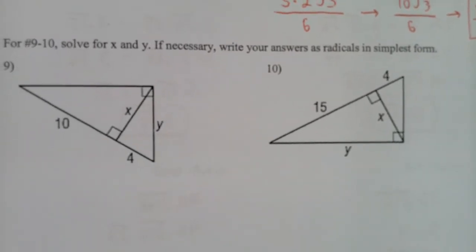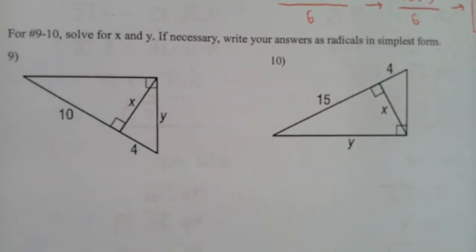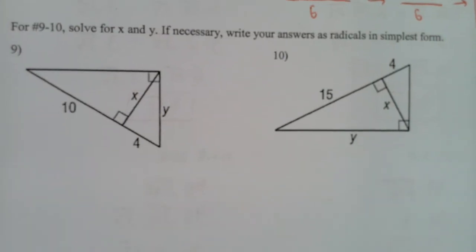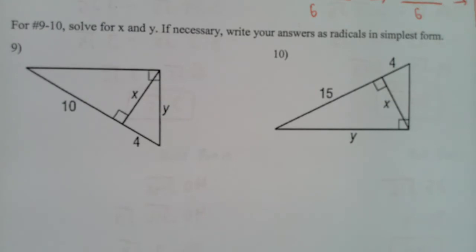For number 9 and number 10, solve for x and y. If necessary, write your answers as radicals in simplest form. Okay? So these are going to be geometric mean problems.